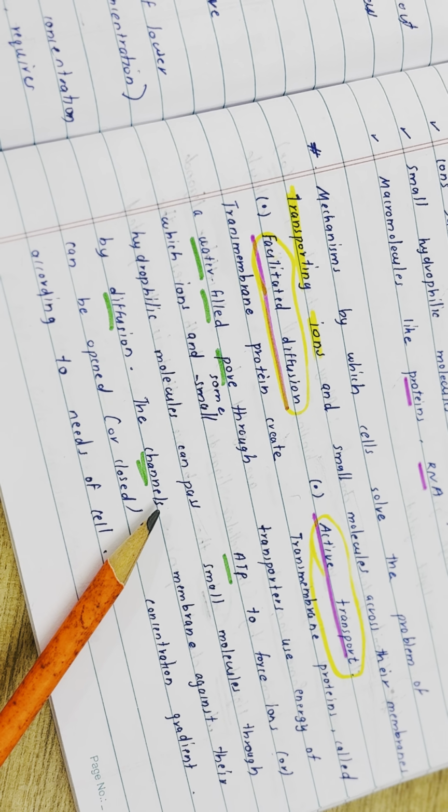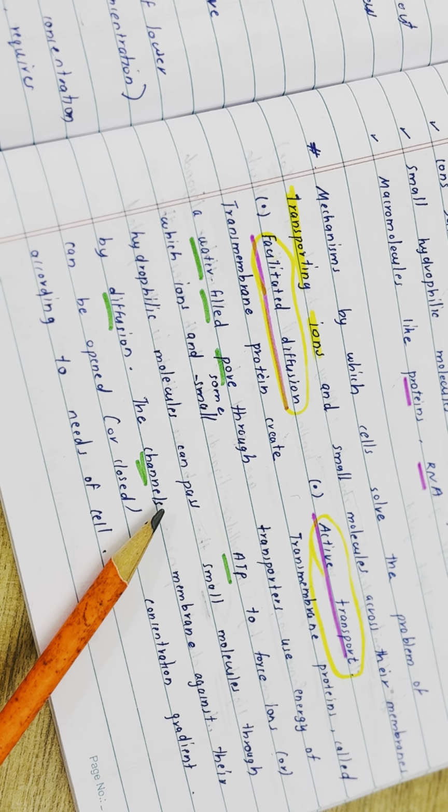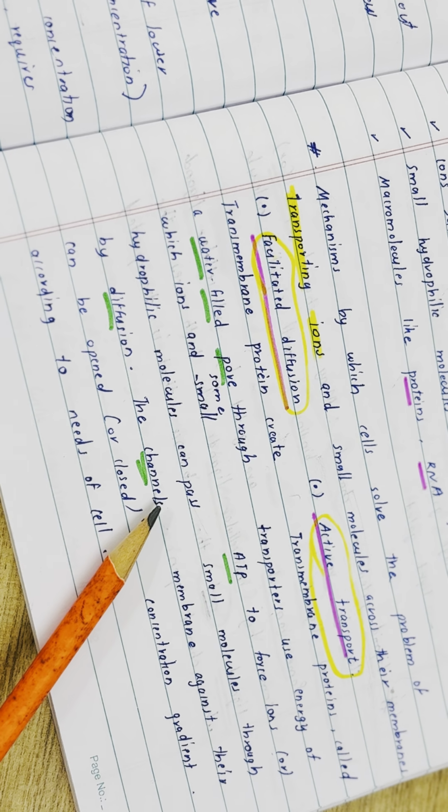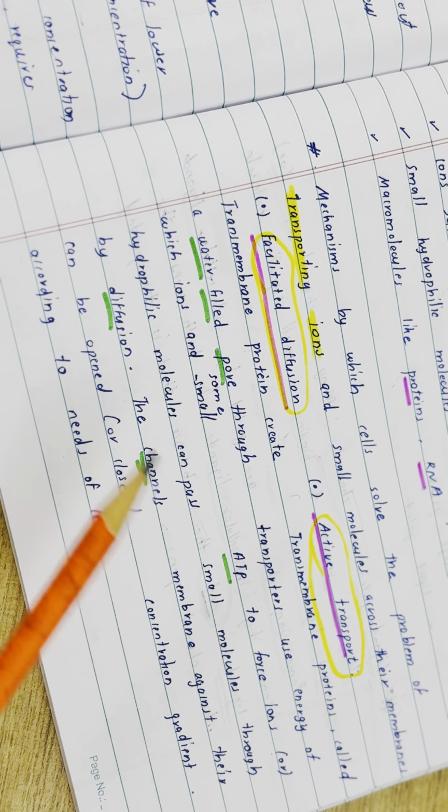These channels can open and close according to the need. We will see facilitated diffusion in detail on the next page.